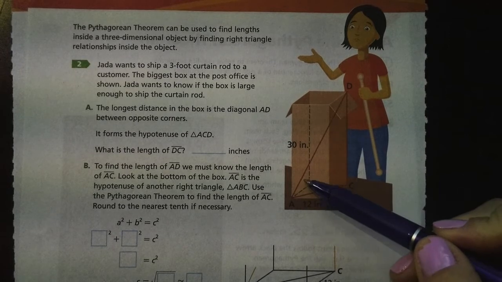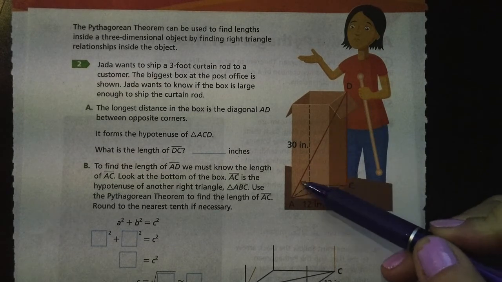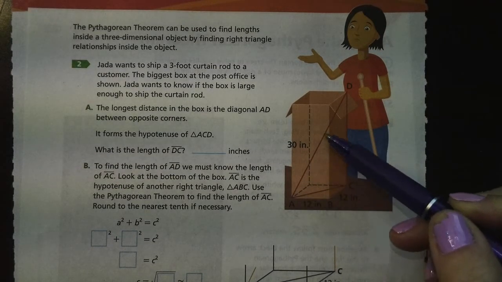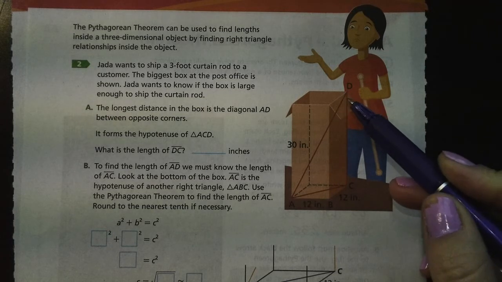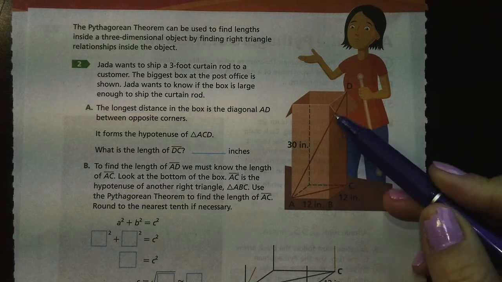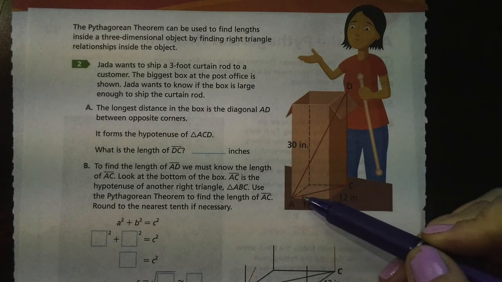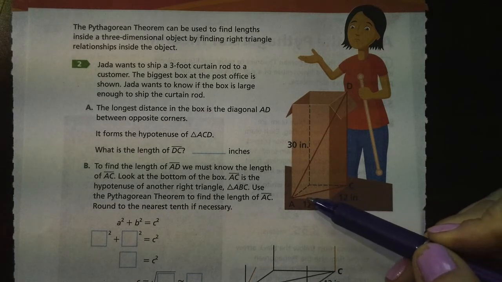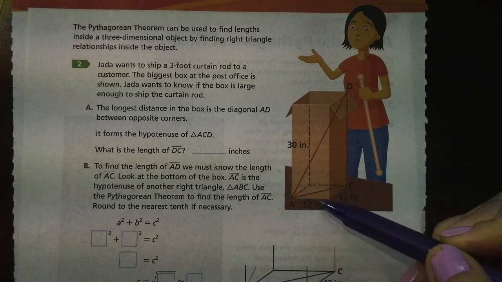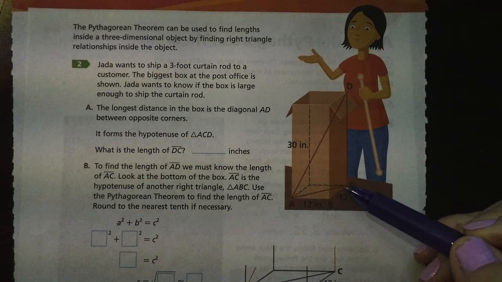So if we're trying to figure out this line right here, we need to at least know the measurements of the legs. So we need to know the height, which we know is 30 inches, and we need to know this measurement here. But we don't know this measurement. But what we can do is use a triangle relationship to find it.